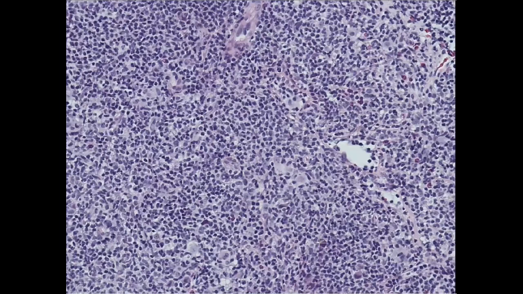We can see also from this power something very dark here and another area which is very dark, and these are the mummified bodies. So the Reed-Sternberg cell can present in several shapes. It's either mononuclear, multinucleated, or mummified. Sometimes they have the bilobed nuclei with conspicuous nucleoli inside, and this will give us the owl eye appearance. Let's go on higher power.